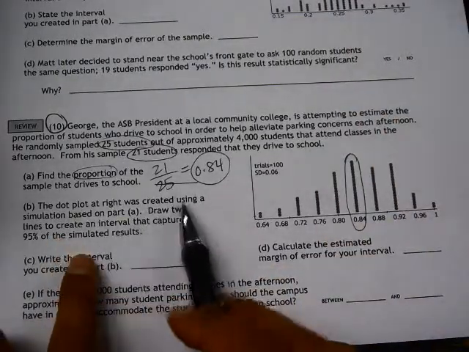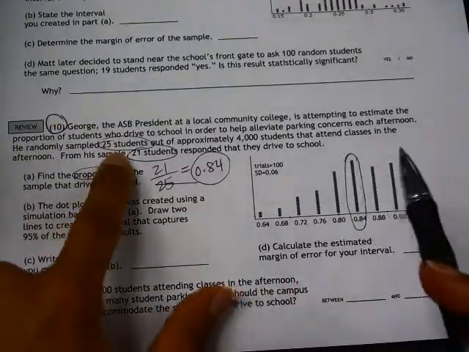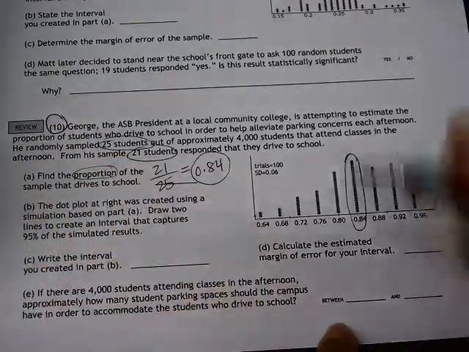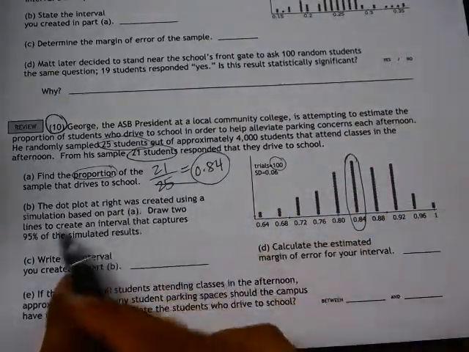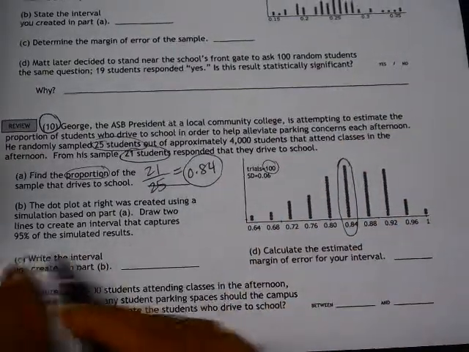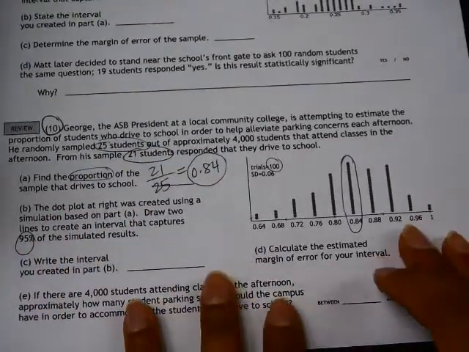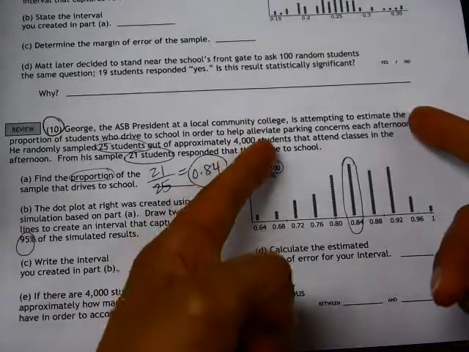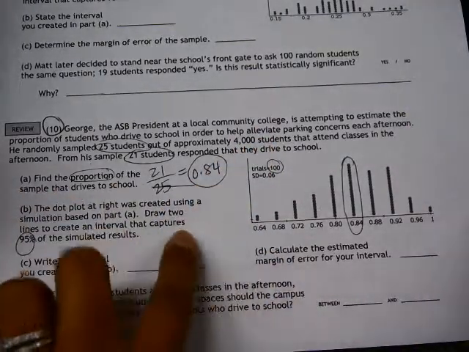And the dot plot at right was created using a simulation based on part A. So this survey occurred 100 times, which is where the 100 dots come from. Draw two lines to create an interval that captures 95% of the simulated results. So we are trying to draw two lines that capture 95% of the results, and there will be some dots that end up getting left out.